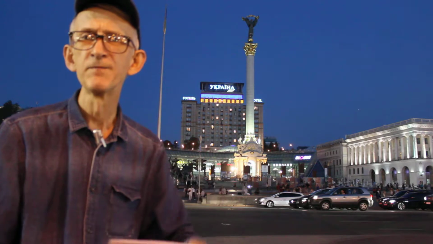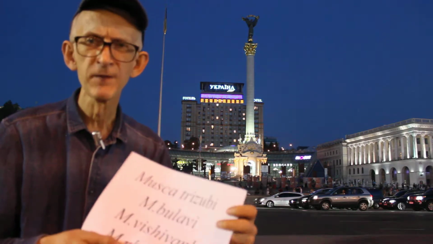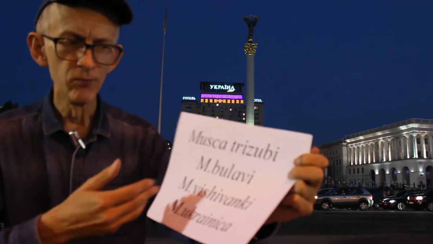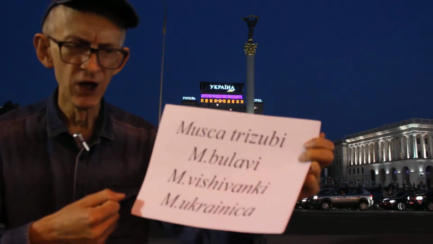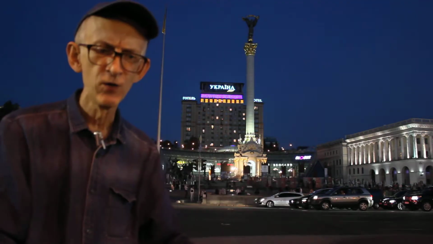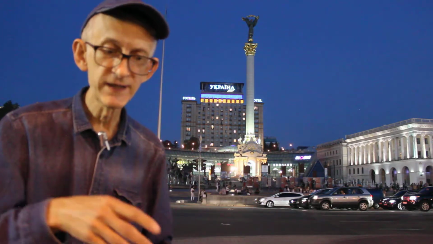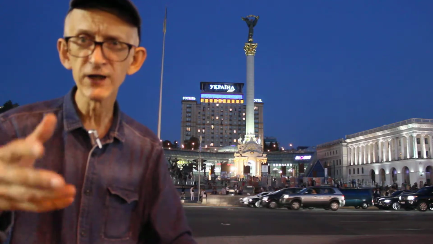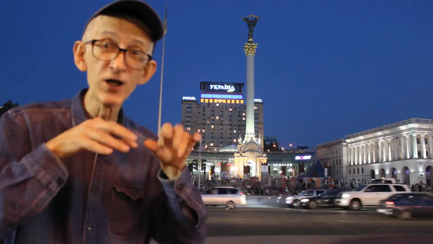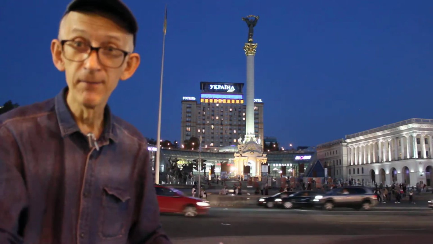For instance, if entomologists collected a fly such as Musca somewhere in Zanzibar, somewhere in Africa, it can be Musca trizubi, for instance, or Musca bulavi, or Musca vyshivankoi, or Musca ukrainica. This is a good contribution of names which will be glorious for the whole world, because people in other countries will read it and say a name coming from Ukraine. If you are a sponsor, you can contribute to zoological and entomological science, and entomologists can type this name in their entomological publication, in your manuscript.